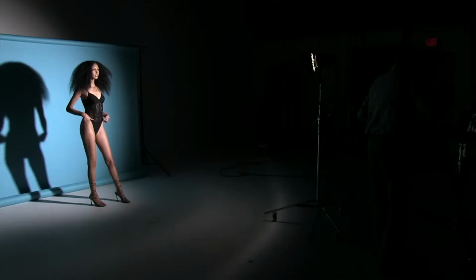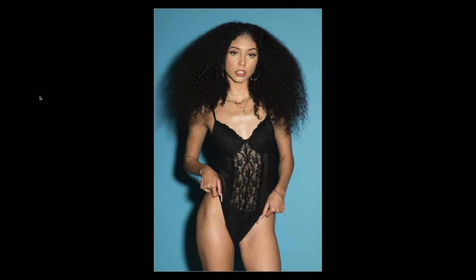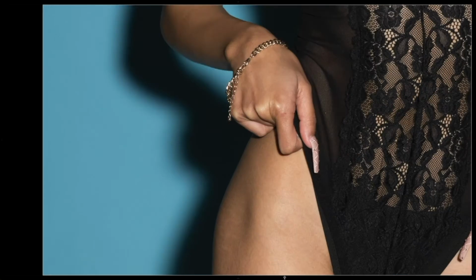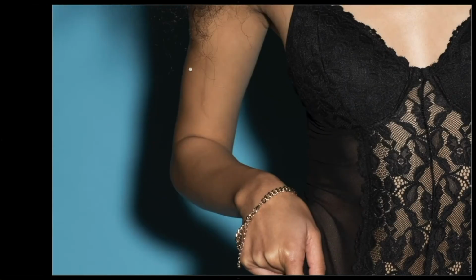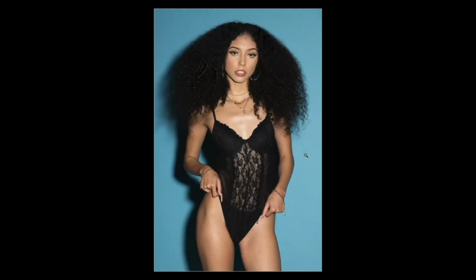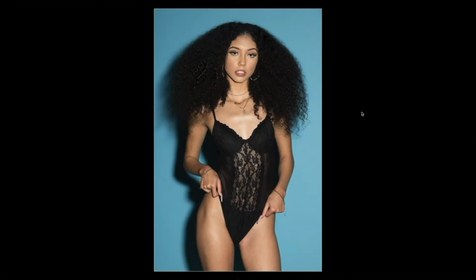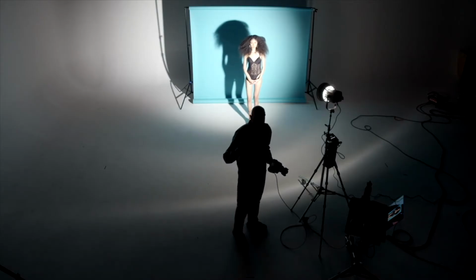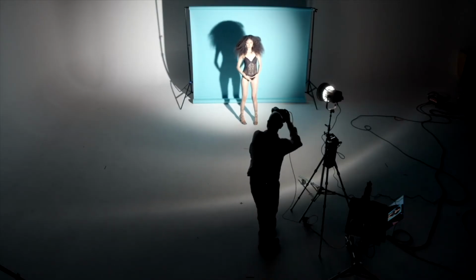Look at how this light is just sculpting. We've got highlights right here. We've got shadows on the leg. Look how we have this sort of a dark outline around. That's the blue bouncing back. This is just a really wonderful look. We've got wonderful definition under the chin, and we have really nice catch lights. It's one light. It's a Fresnel. Turn it on, point it at your model, and then you can shoot all day long.